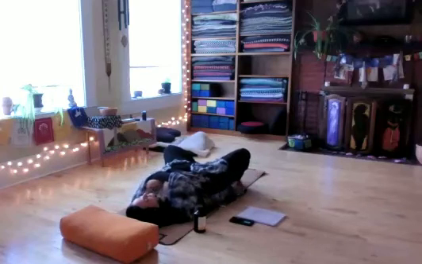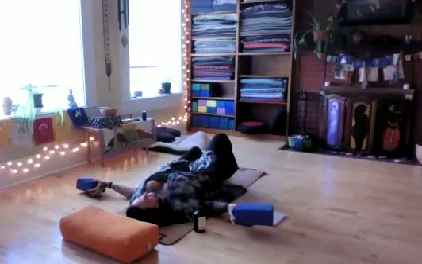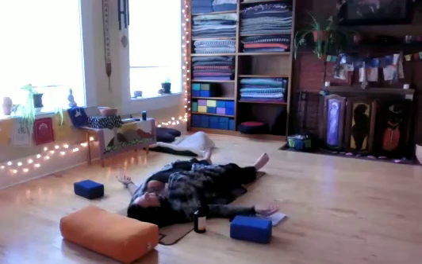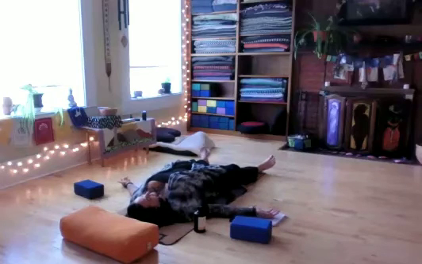Move any props and come into Shavasana, just extending the legs out long. Let the feet fall open. Meet the arms open at your sides, taking up space.